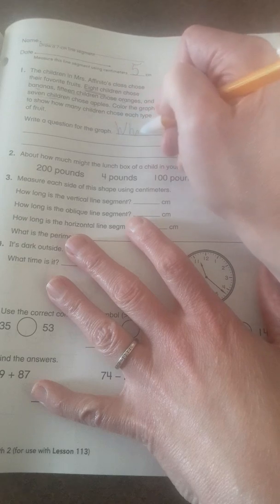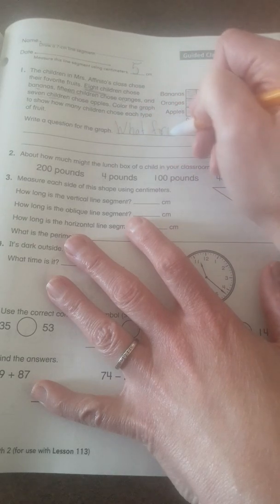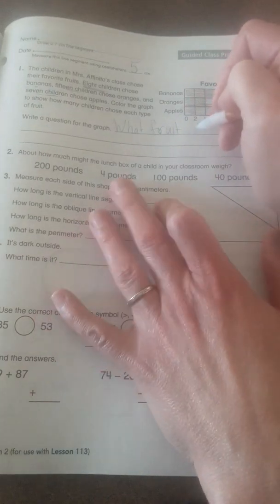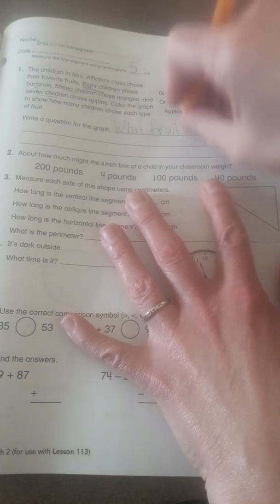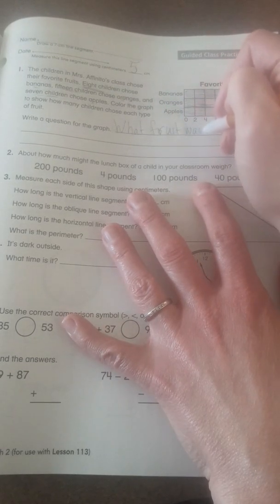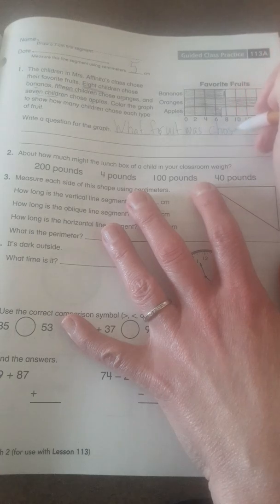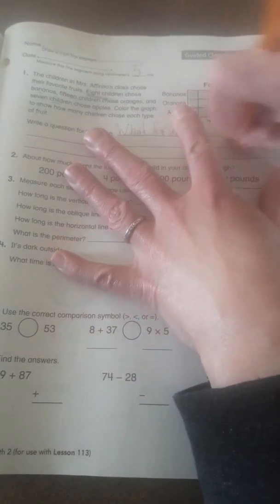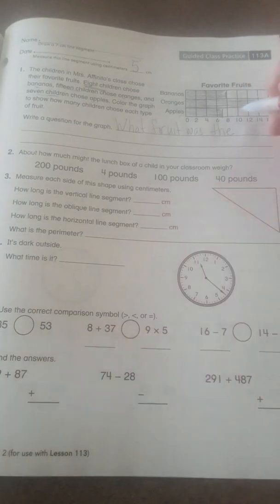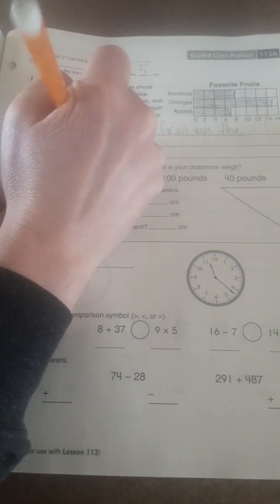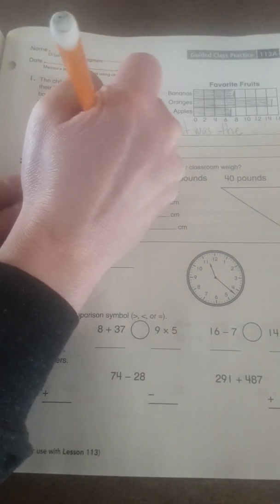So we're writing a question. What fruit was chosen, or what fruit was not chosen, sorry. What fruit was the favorite? And I need to put a question mark after that.